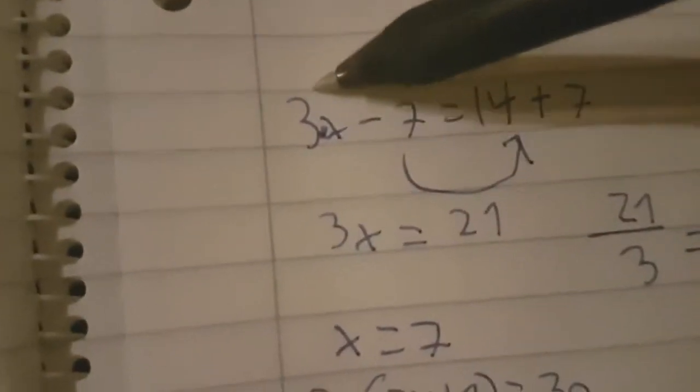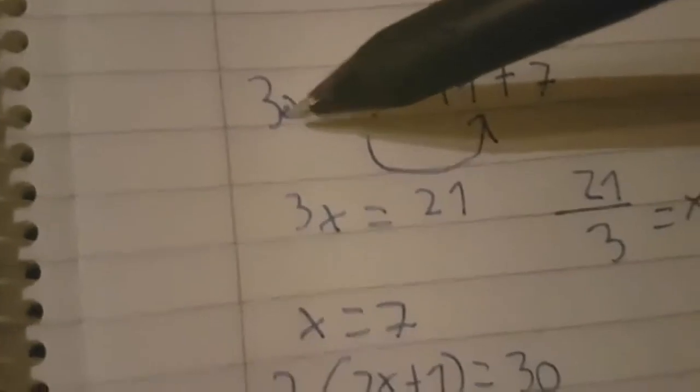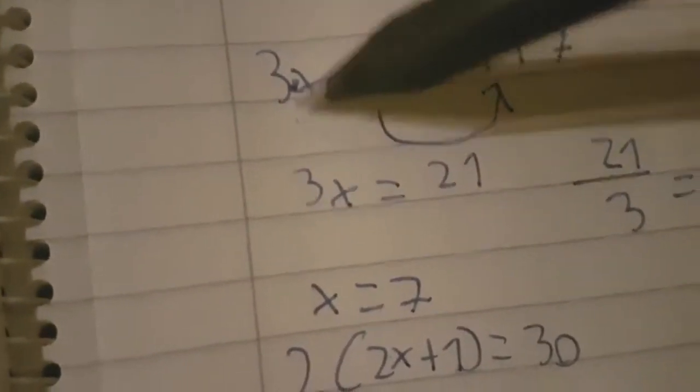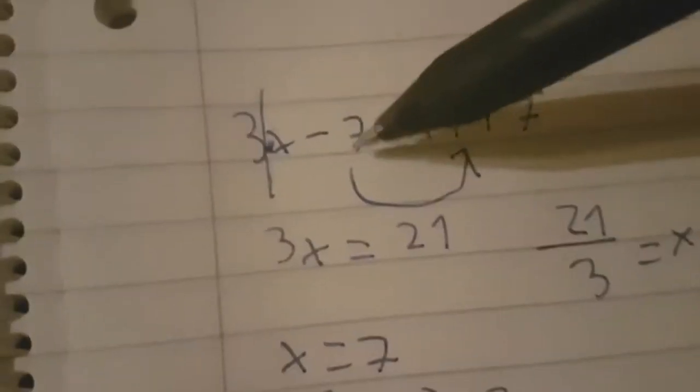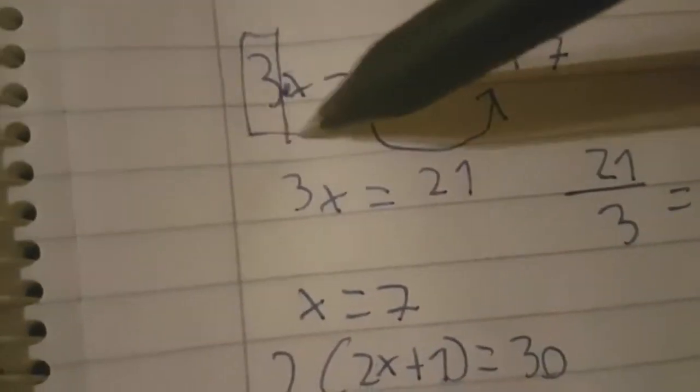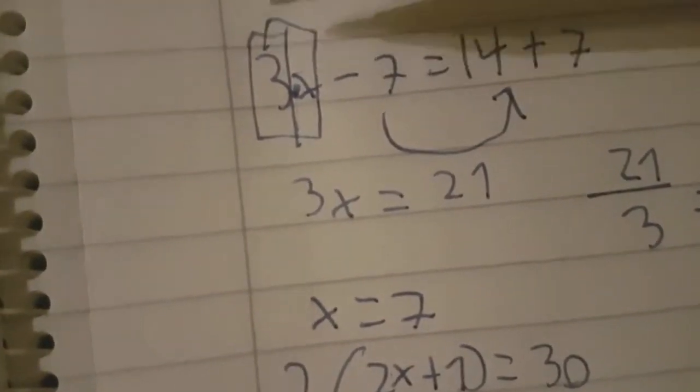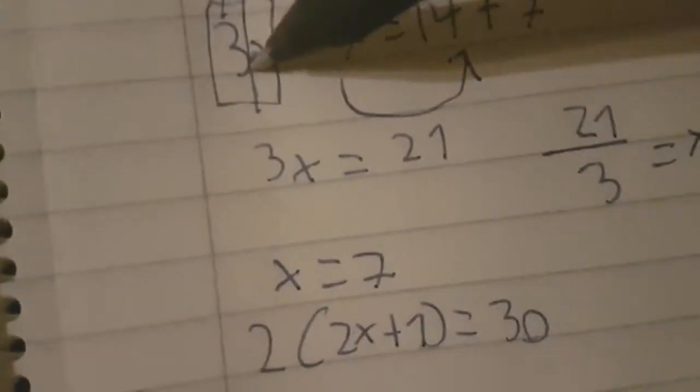And one more thing: never ever combine a known with an unknown. As I said here, it may look like a 3 individually, but the 3 is part of the x, not an individual number. So you cannot split up the 3 from the x and then do 3 minus 7 and leave the x alone. You cannot do that because the 3 is a part of the x. Even though it may look like an individual number, it stays with the x and you cannot separate them from each other.